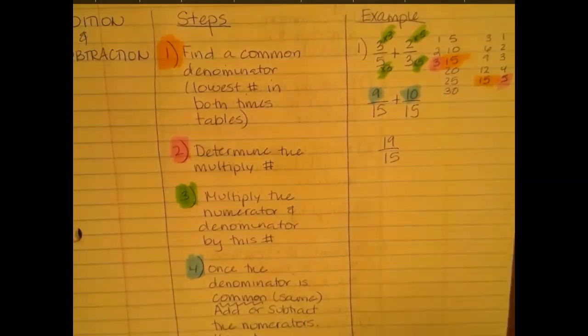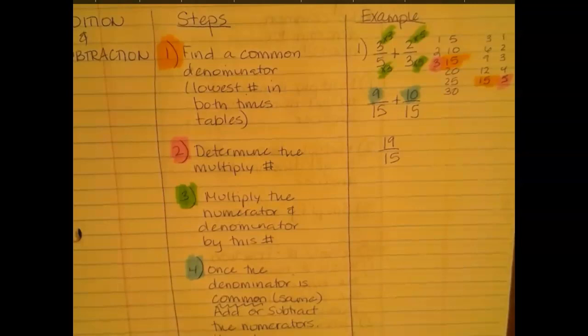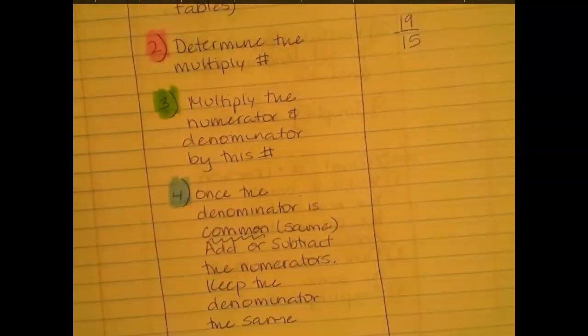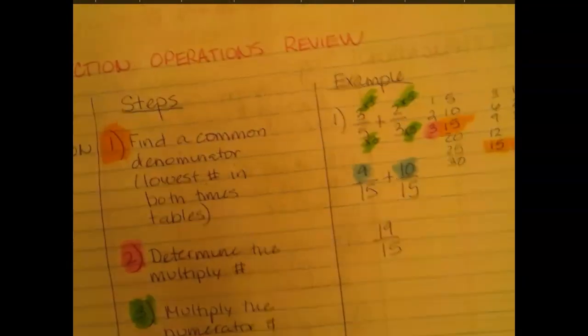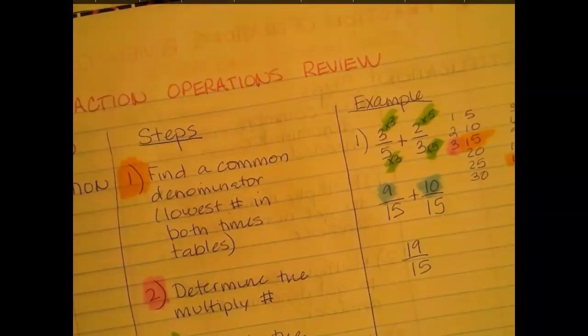My last step is always to see if I can simplify, right? Step 5 down there. See if you can simplify your answer. Okay, you cannot always do that. The way to do it is to take the lower number, so 15 is the lower number, and say, is there any number that goes into the lower number that will also go into the higher number, right? 3 will go into 15, it will not go into 19. 5 will go into 15, it will not go into 19. 15 will go into 15, it will not go into 19. So none of the numbers that will go into the lower number will go into the higher number, so that means it won't simplify. This fraction is improper, 19 over 15.